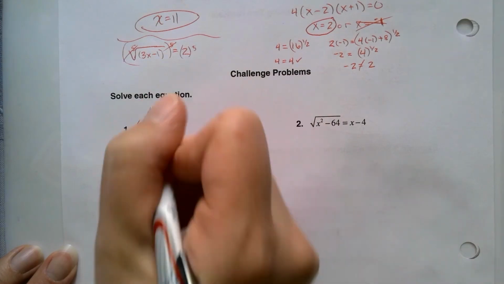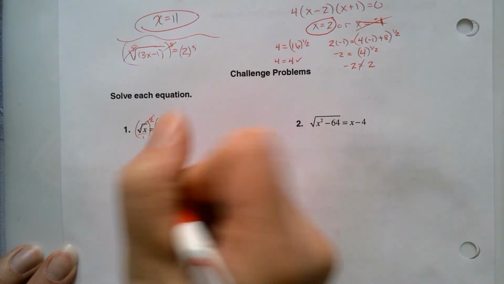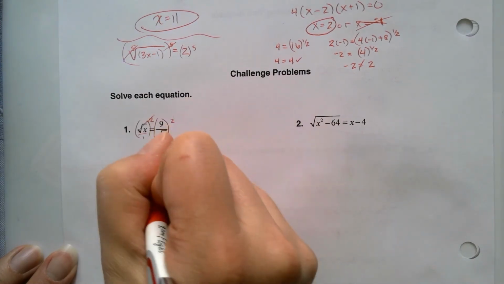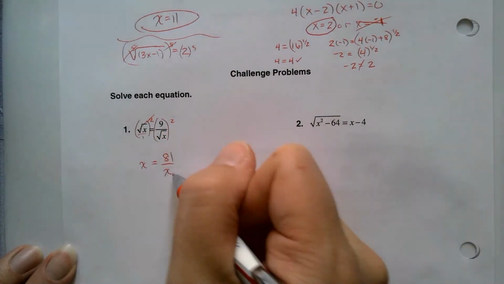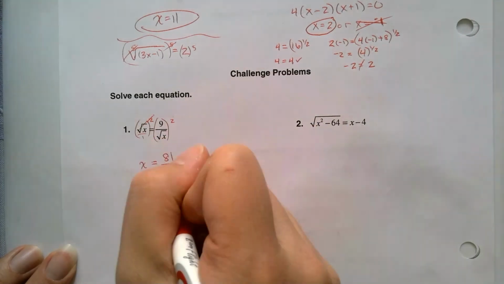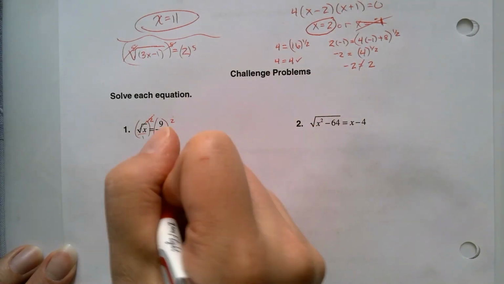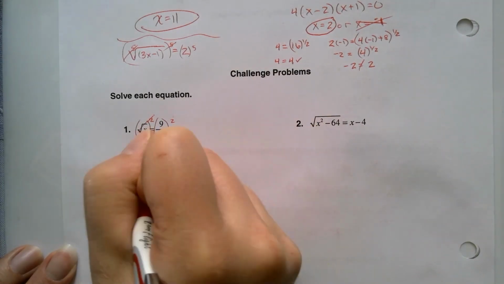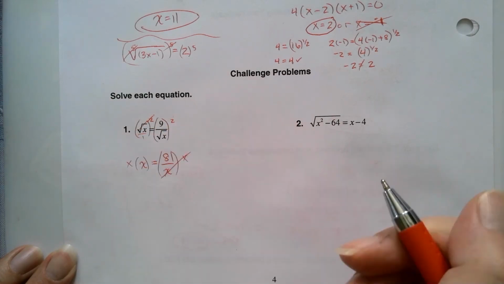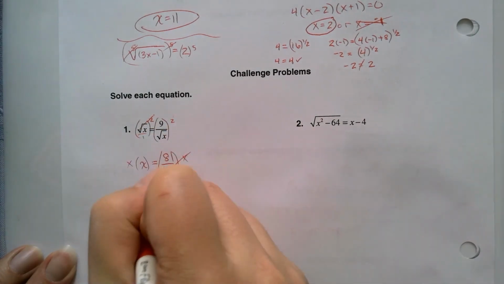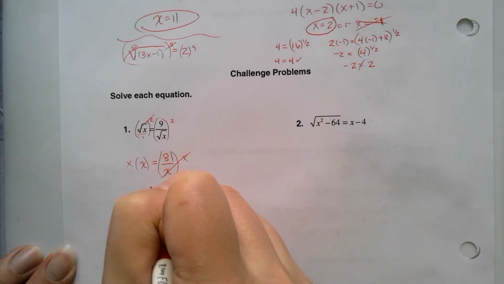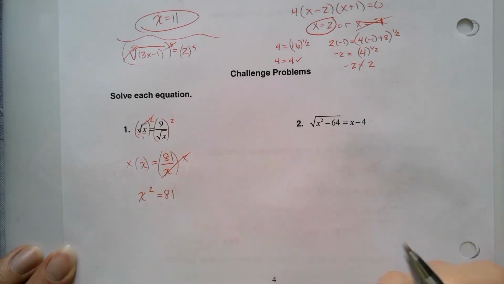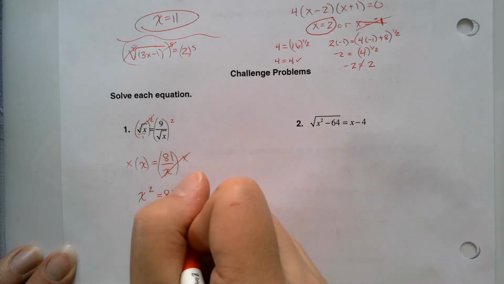Okay, so this square cancels and leaves me x, and this would give me 81 on top over x on the bottom. Now the issue is I still have x in the denominator, so I'm really going to multiply both sides by x. Or again, I could cross multiply, but that gets the x out of there. And so either way, whether I cross multiplied or I multiplied out, I get x squared equals 81. And so I want to make sure that I see that this is a quadratic.